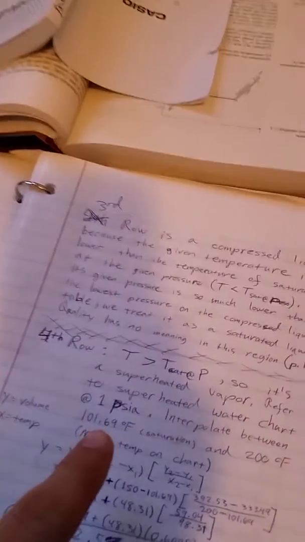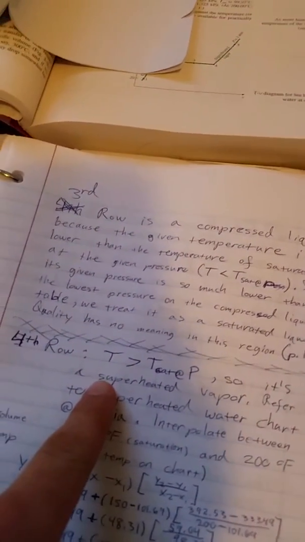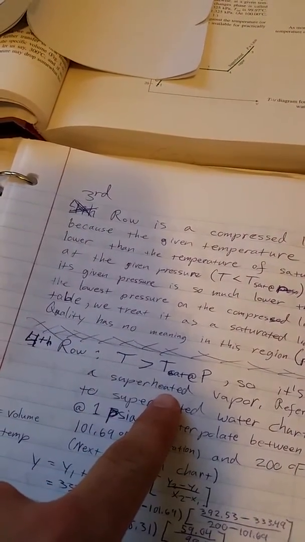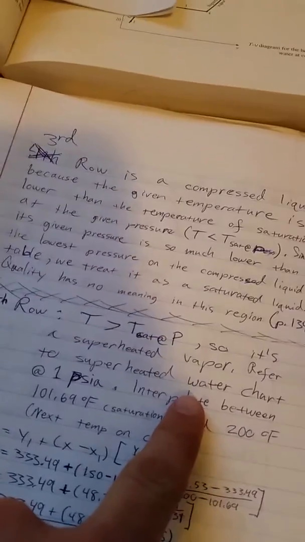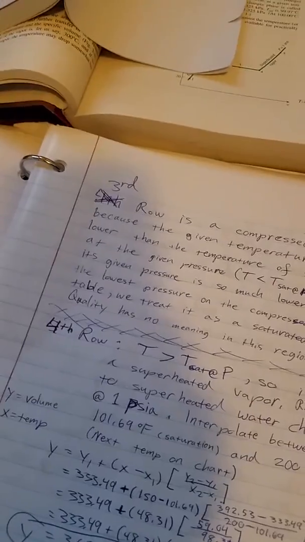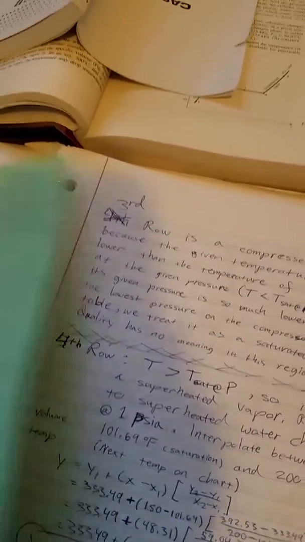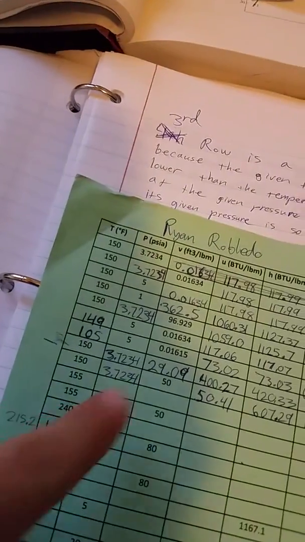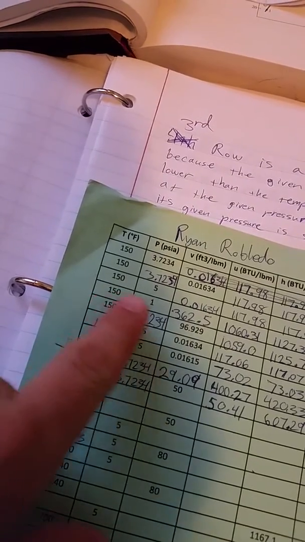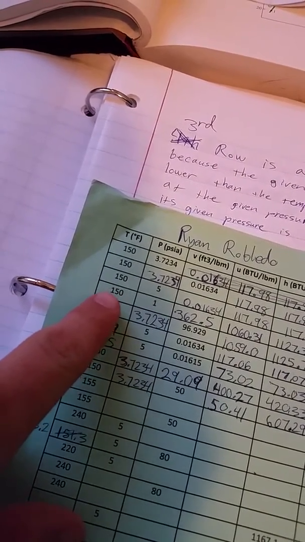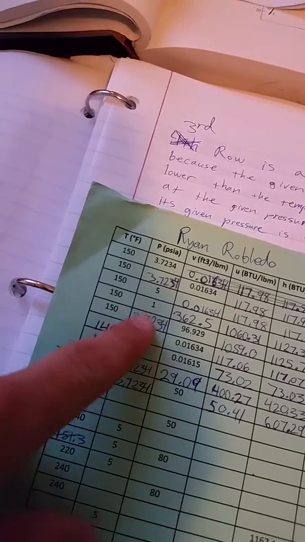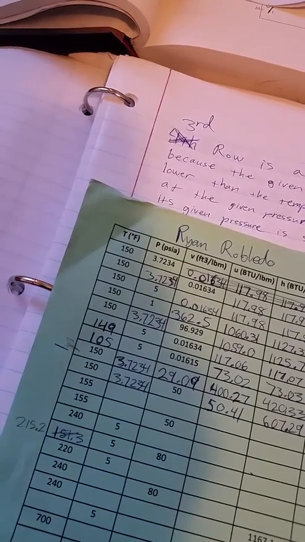What I have written down here, as I was working this originally, is that when the temperature is greater than the temperature of saturation at a specific pressure, we know it's a superheated vapor. So once we notice that we have 150 degrees and it's only 1 psi, it means it's much hotter than it should be at this pressure. So we're going to treat it as a superheated vapor, and we'll look at our superheated vapor chart.